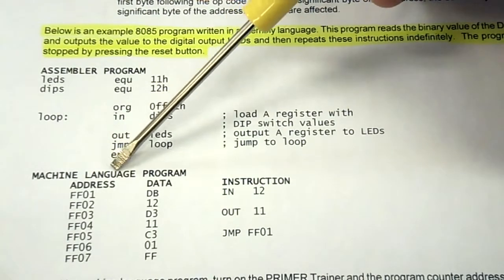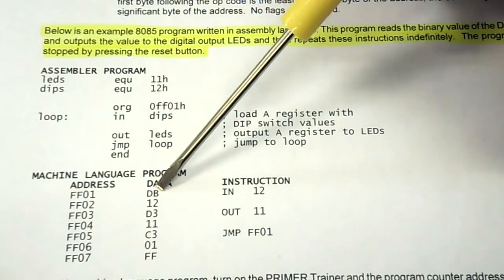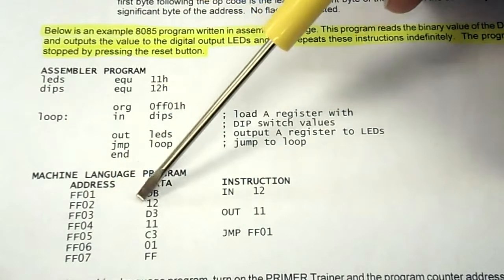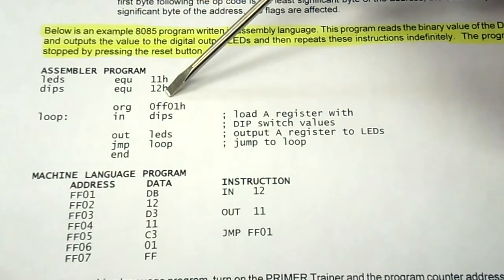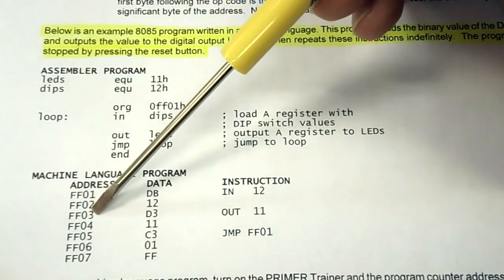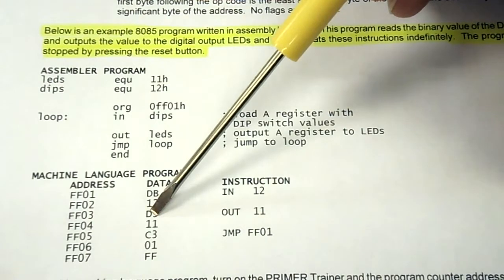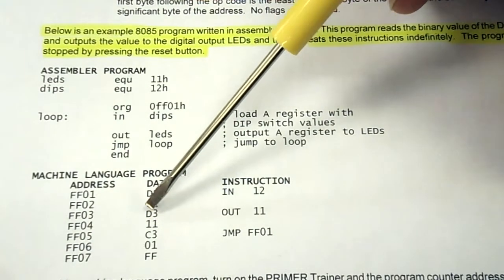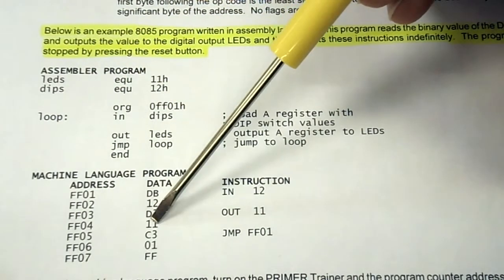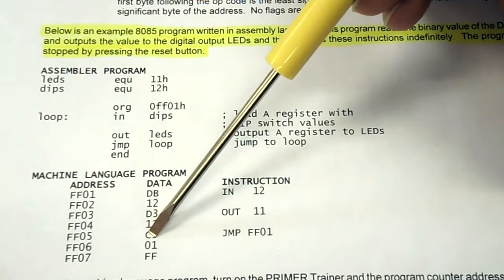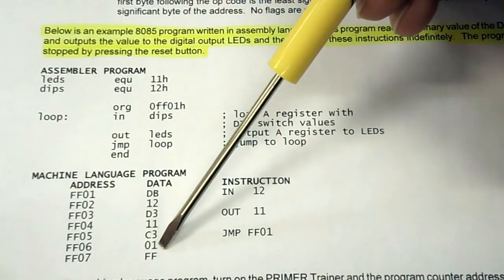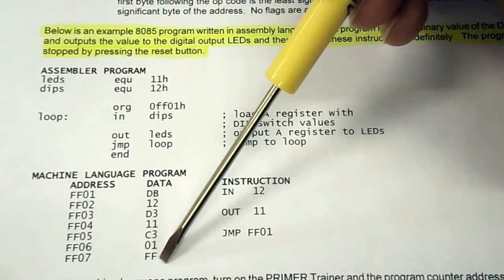So when we convert this into machine language, we can see that FF01 contains DB, and DB is the in instruction. FF02 is 12, so 12 is the port address for the dip switches. FF03 is D3, which is output, and FF04 is 11. So 11 is the LEDs. FF05 is C3, and C3 is the jump instruction. And we're going to jump to FF01, so the 01 gets loaded first, followed by the FF. The computer internally knows to convert this to FF01.